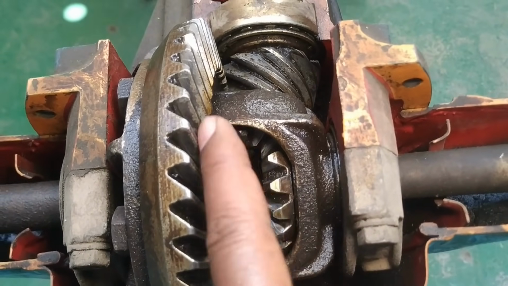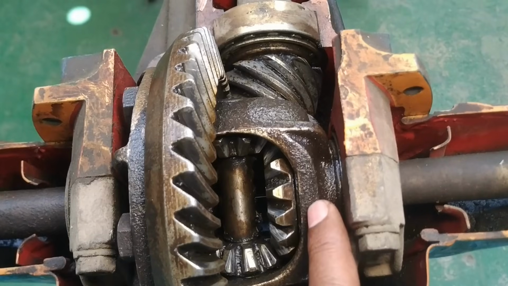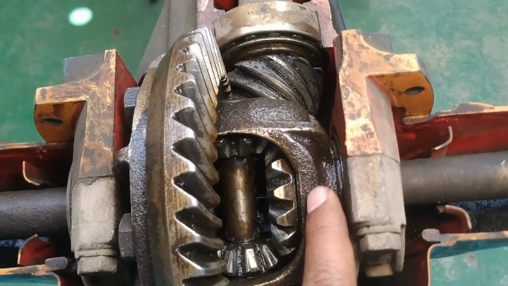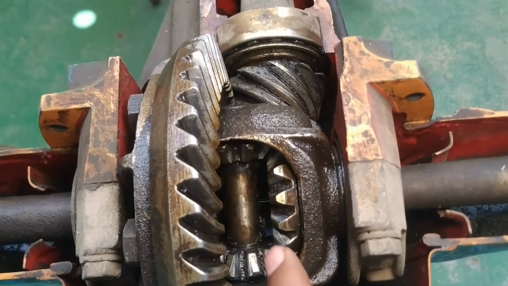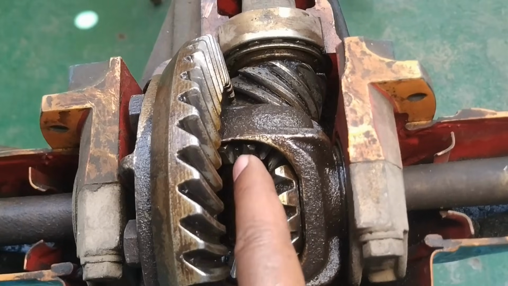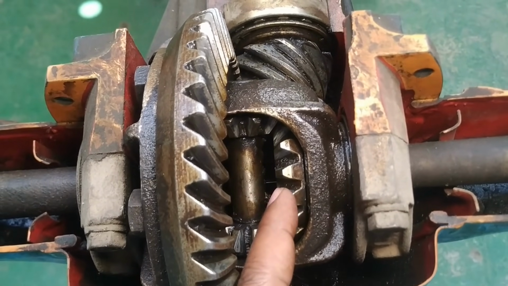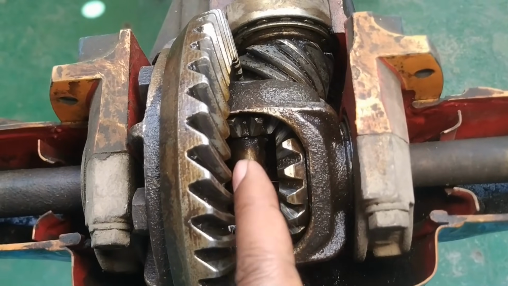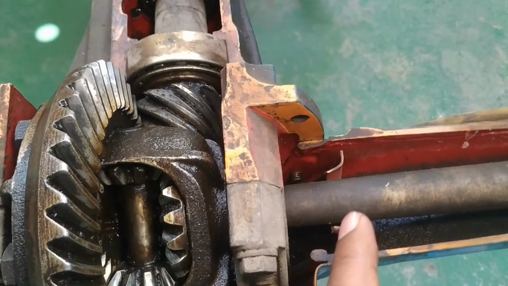So, when the ring gear is rotated, it will take away the differential carrier with it, and when the differential carrier is moving, it will take away the shaft with it. And when the shaft is moving, it will take this pinion and this pinion with it. And the pinion gears, they are in constant mesh to the side gears. There is one side gear here, there is another side gear on the other side, and the side gears are connected to the axle shaft.